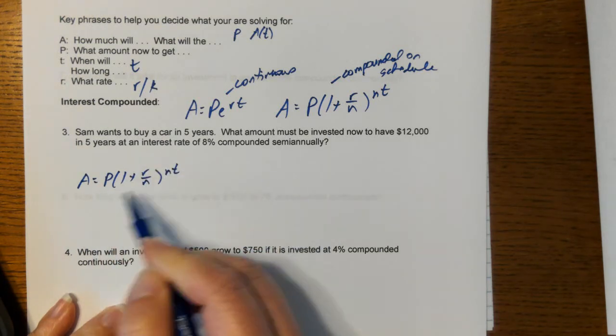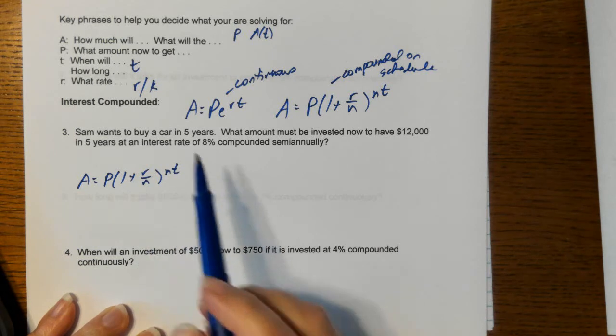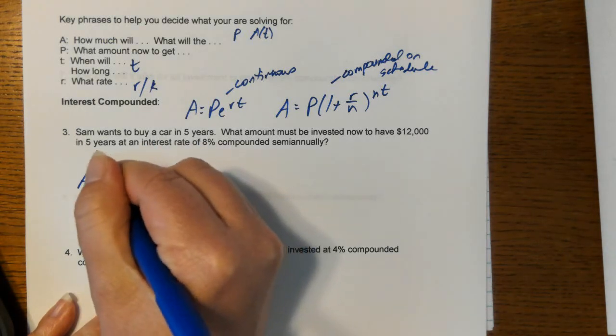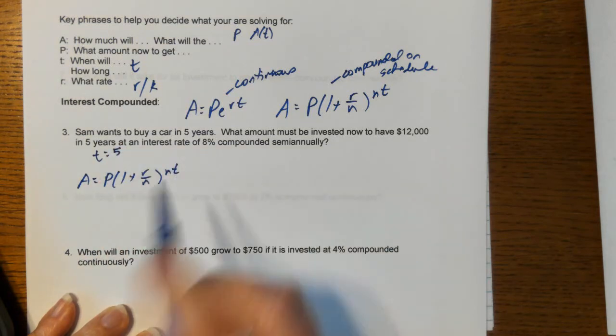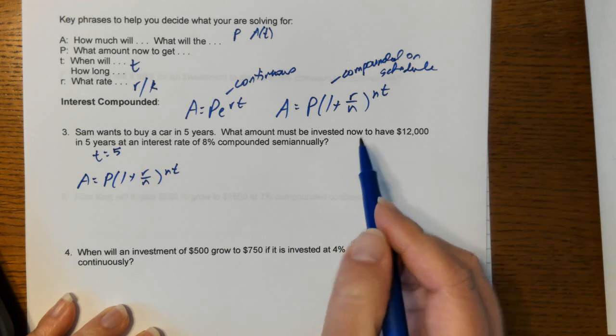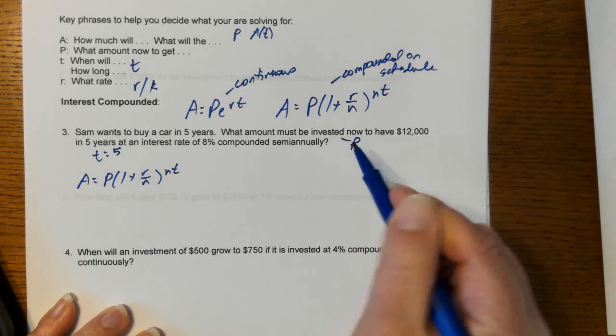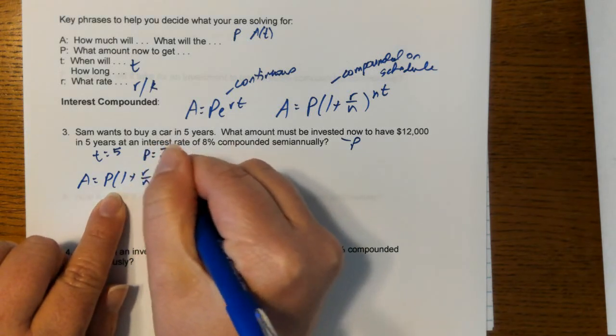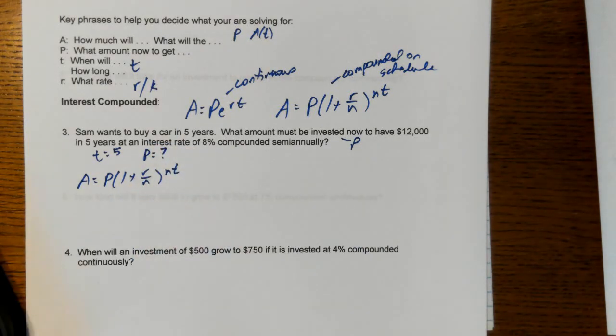We need to know what all these variables stand for. So let's read through the problem. He wants to buy the car in 5 years. That's a time. So we know T is 5. We're going to put 5 in for this T. What amount must be invested now? That's the principal. Okay, and they ask us, what is that amount? That must mean we don't know the principal. We're looking for it. That's what we're solving for.